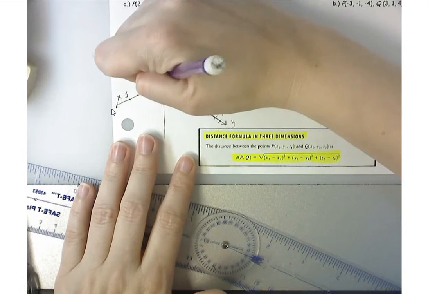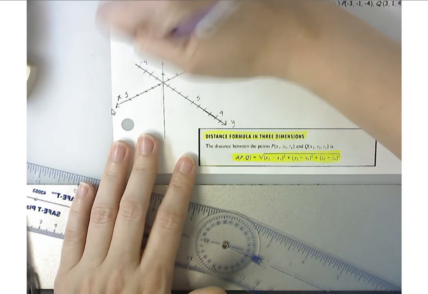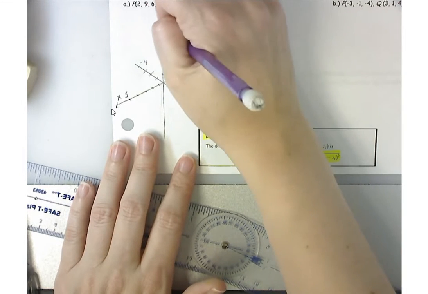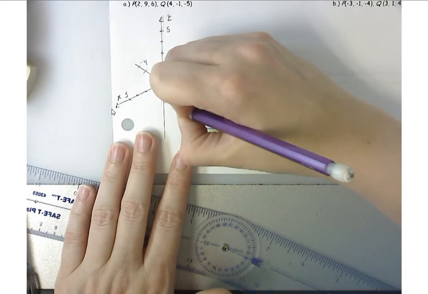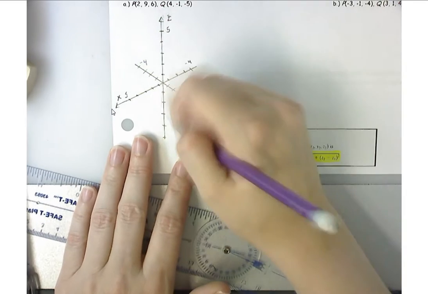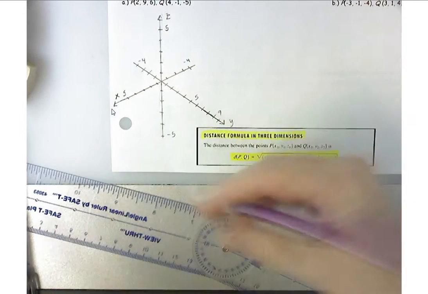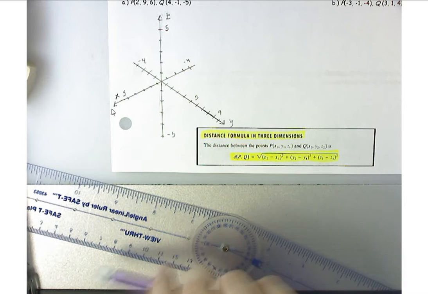Okay, and then 1, 2, 3, 4, 5. And if you needed to, just like on the X and Y plane, you could scale different axes by different units if you had to. Okay, so now we're going to plot the points.